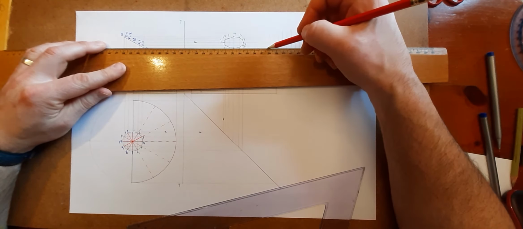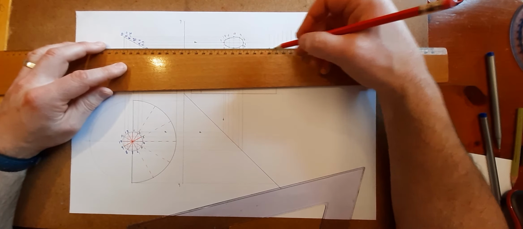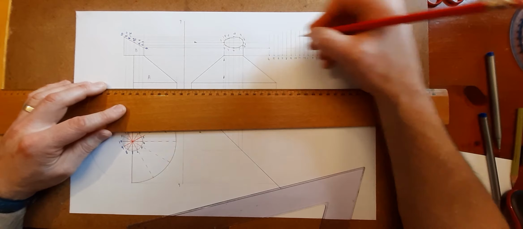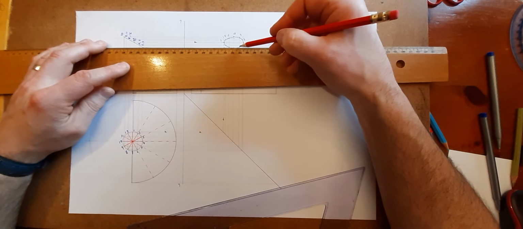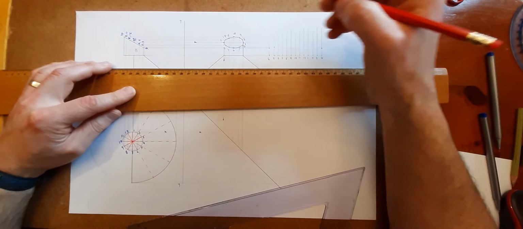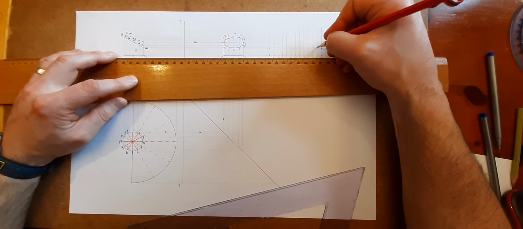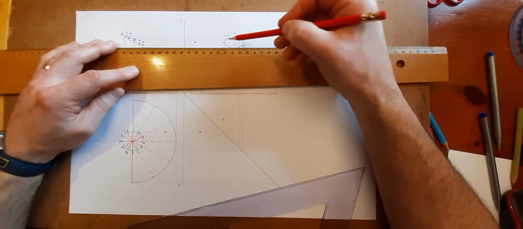Okay, so we'll come across there. That'll get me 4 there, and that'll get me 4 at the end over there. Height for 5 there, and you can see 5 and 3 are the same, as are 2 and 6.